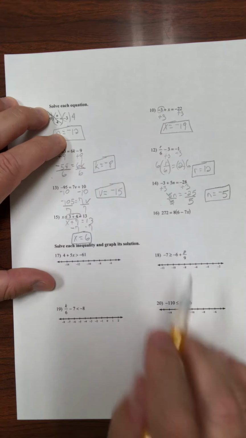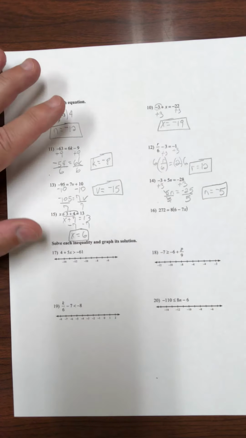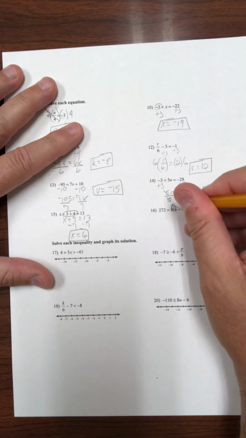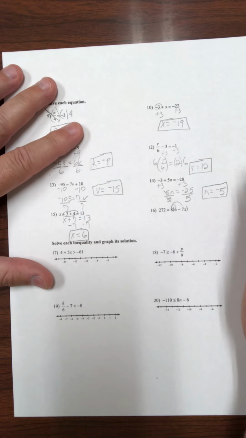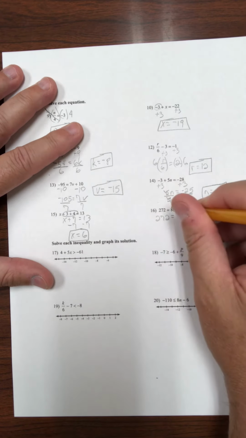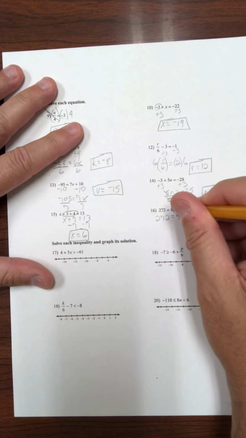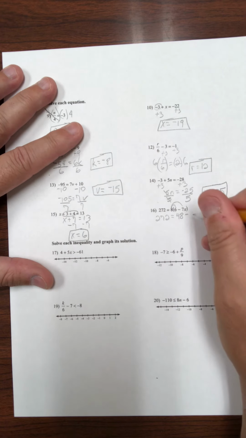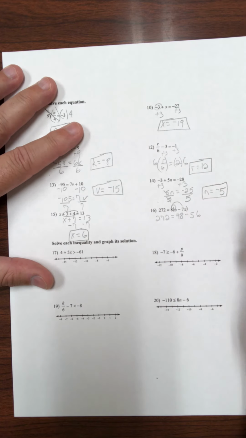Finally, on the next one, we get to one that we have to distribute first. So I'm going to take this 8, I'm going to multiply it times 6. I'm going to multiply it times negative 7x. So that's going to leave 272 on the left. 8 times 6 is 48. 8 times negative 7 is negative 56.